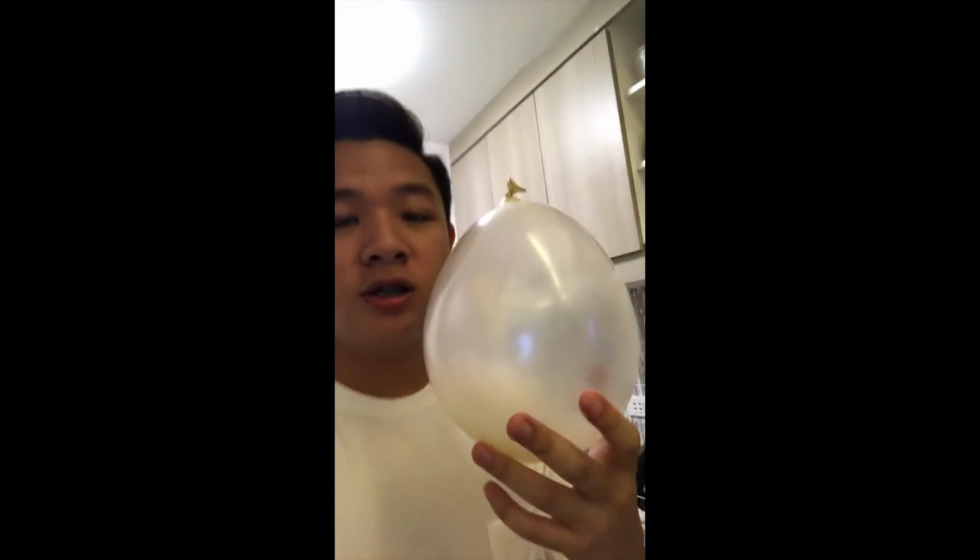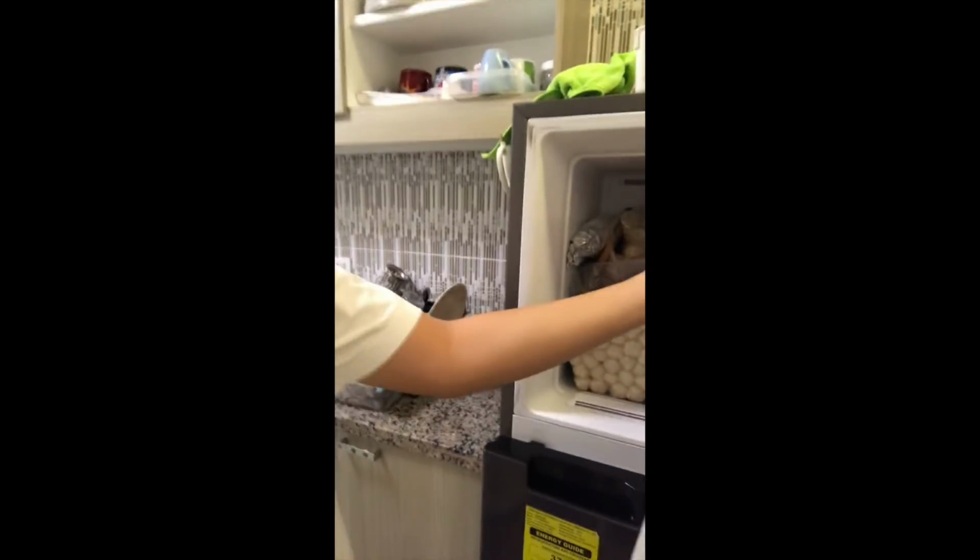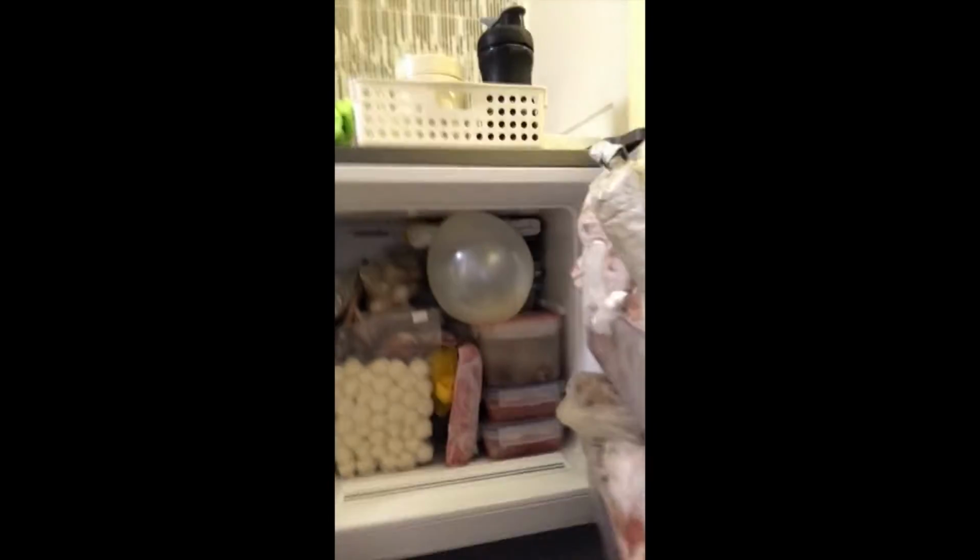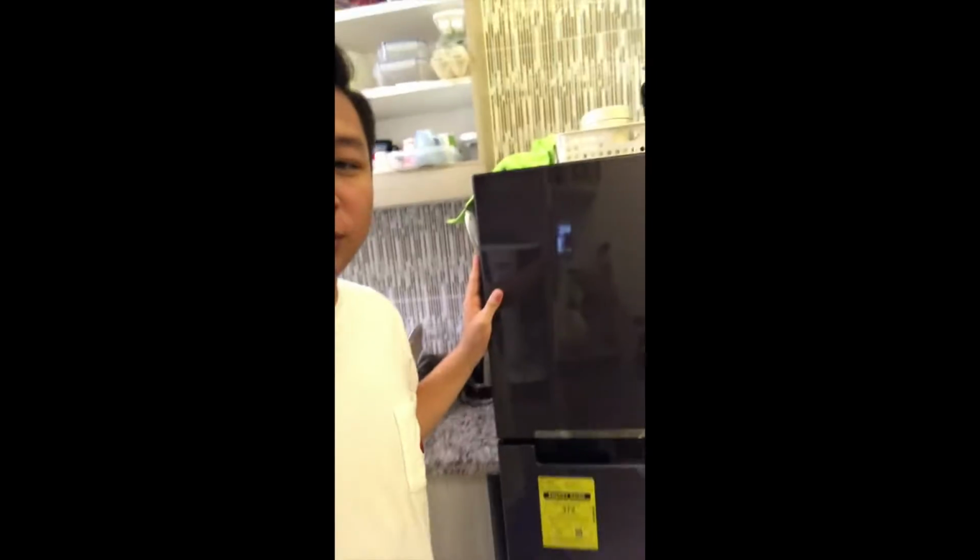Take note of the current size of the balloon. Then we will place it inside a freezer. Earlier we placed the balloon inside the freezer. Let us now check what happened to the balloon.